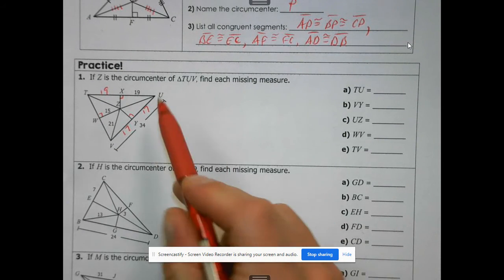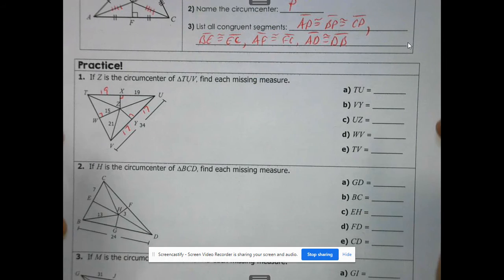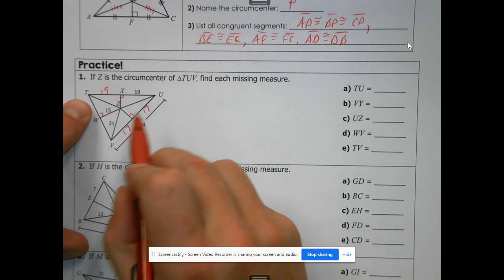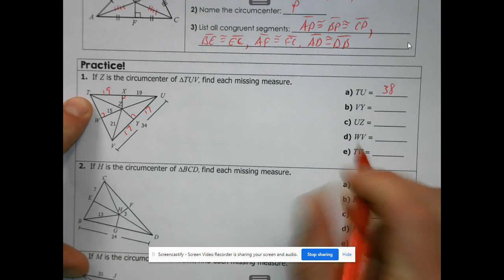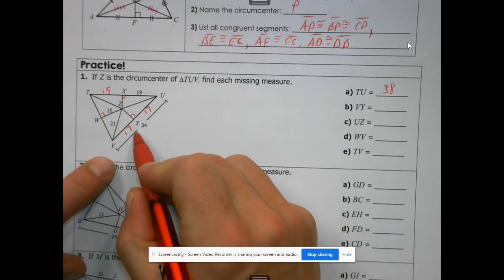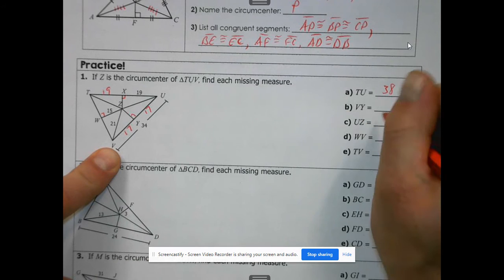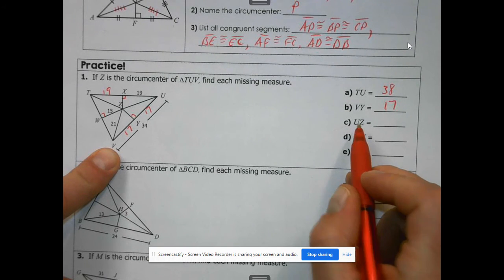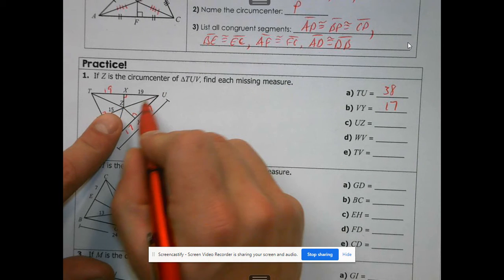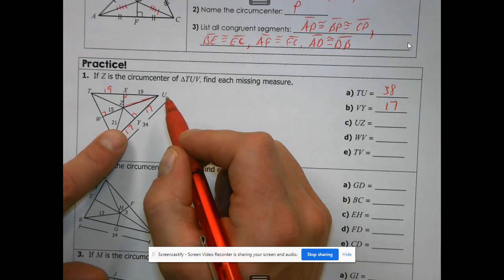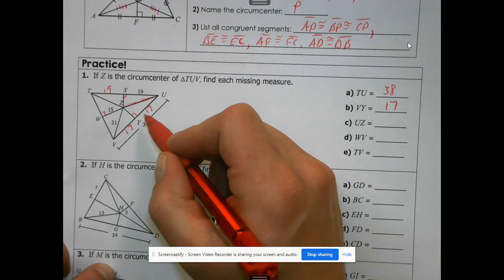That's about all I can do right now. The other pieces are going to require the Pythagorean theorem. So let's see if we can answer the questions now, though. TU. Oh, we got that. T to U, 19 plus 19, that's 38. V to Y. Oh, we just did that one. That's 17. U to Z. All right, so now we can use the Pythagorean theorem. We're trying to find this piece right here.